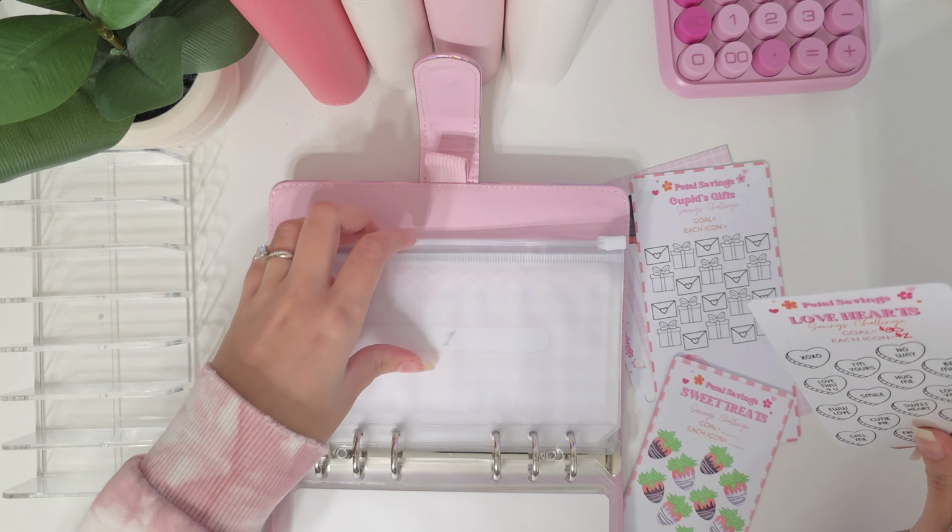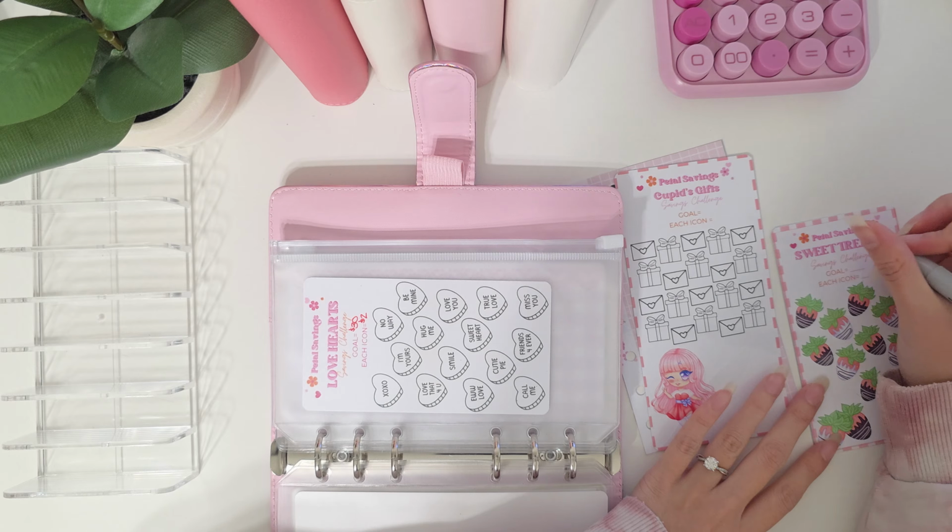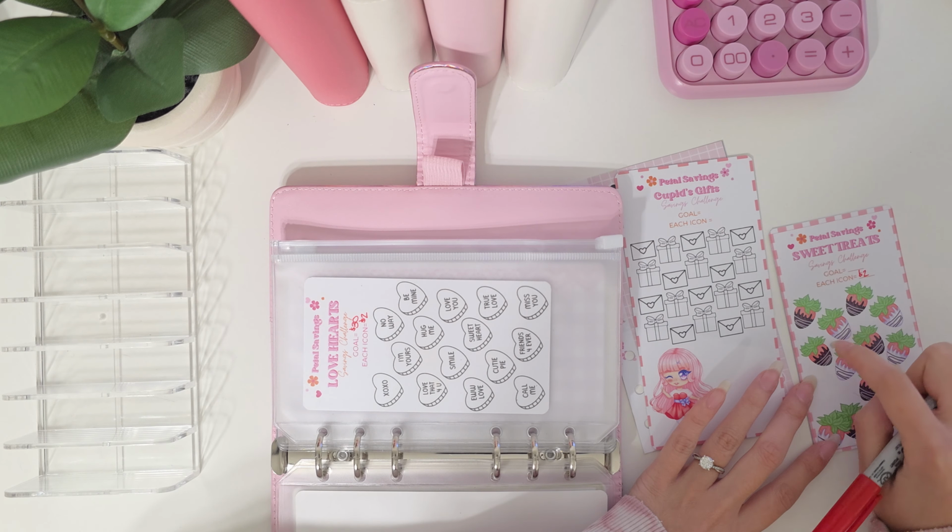Okay, so this one is going to be a $2 one as well. And there's 1, 2, 3, 4, 5, 6, 7, 8, 9, 10. So 10 times 2 is 20. Okay. This one will be up on my Etsy, however. Then this one, Cupid's Gifts.